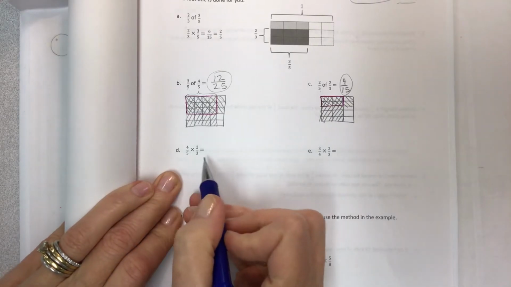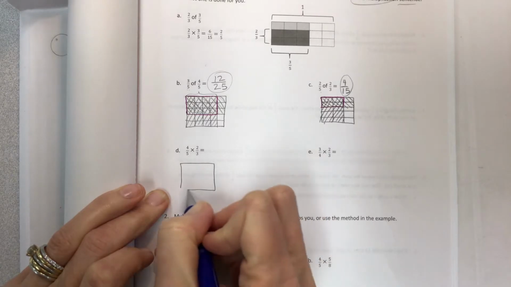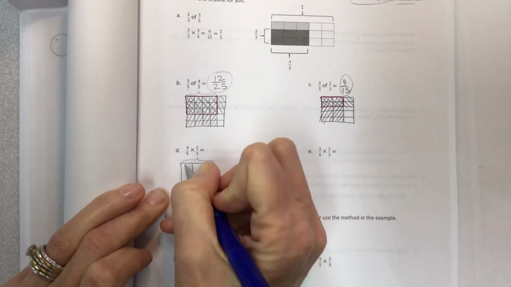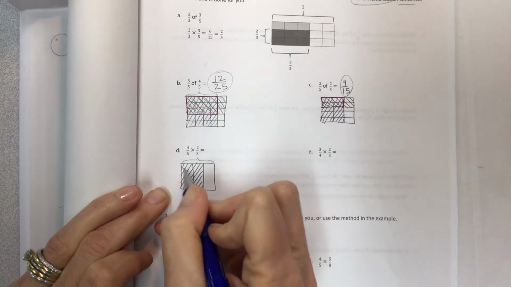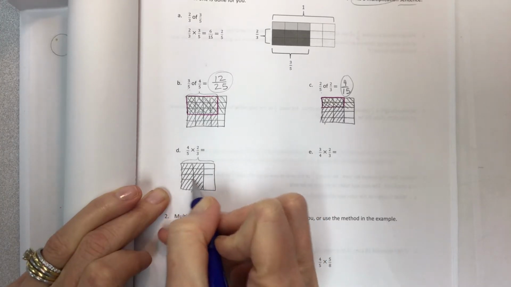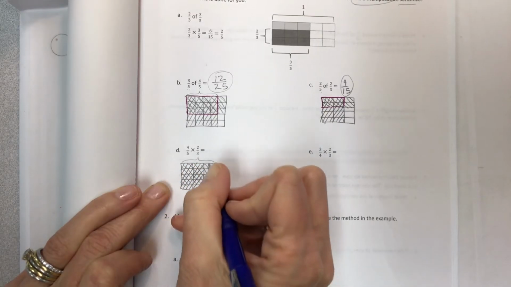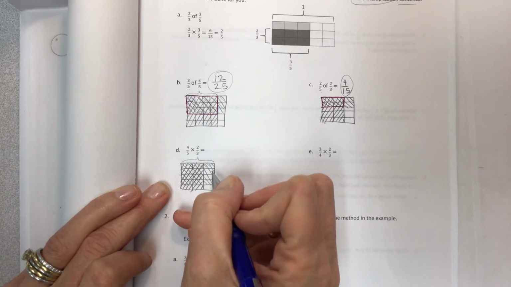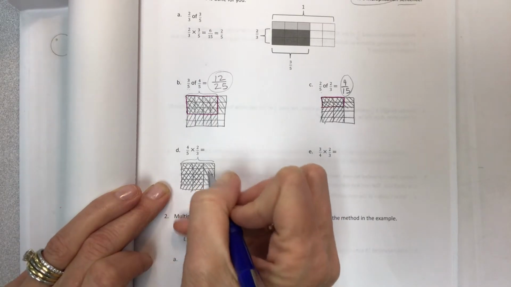All right, next one, 4/5 times 2/3. Making your model of 2/3, because the second one, again, that's what we're doing. 2 of them are shaded. And then we have fifths again. Give us something new and interesting. And so 4 of them, and it doesn't matter if you shade the bottom 4 or the top 4, as long as 4 of them in total are double shaded. Sorry, kind of messy there.